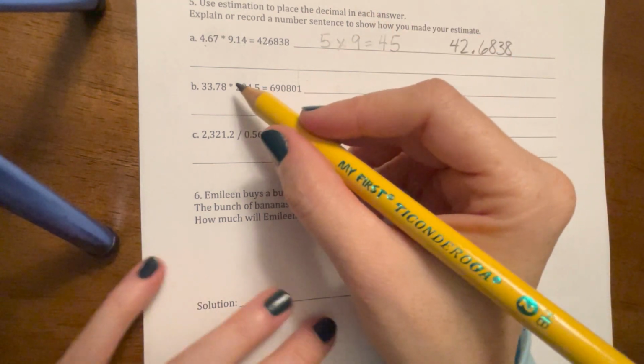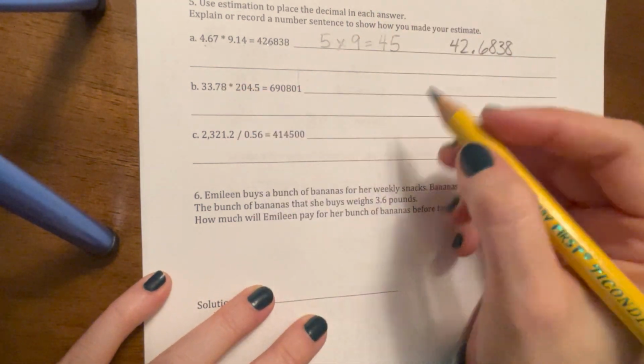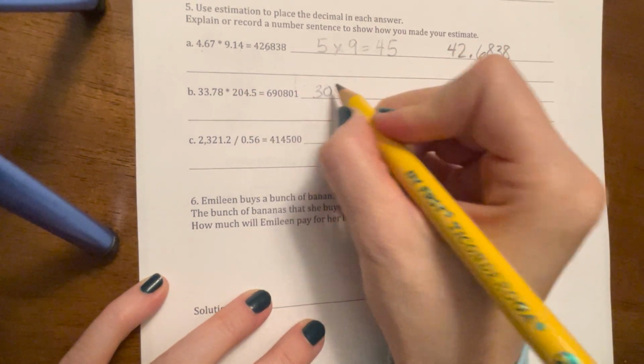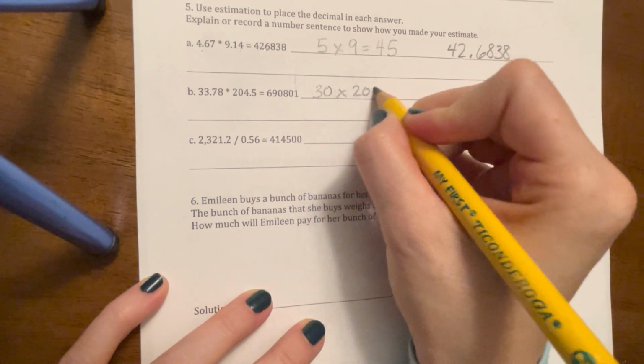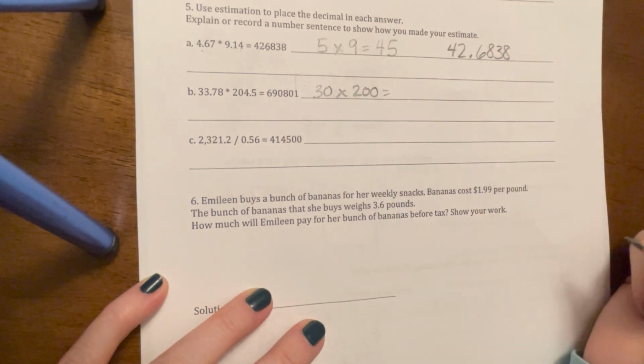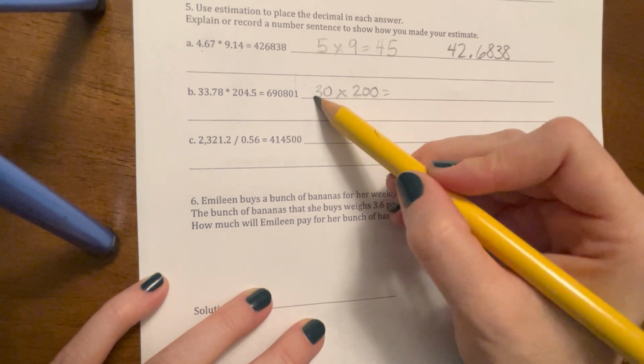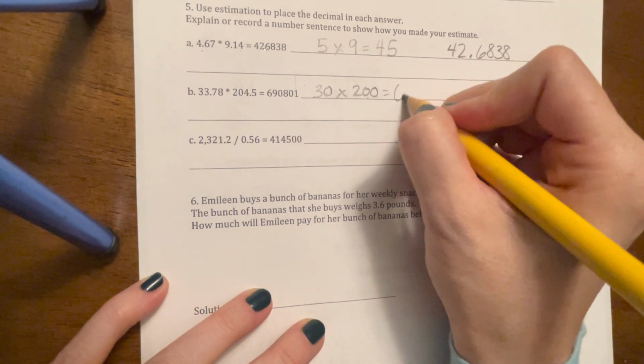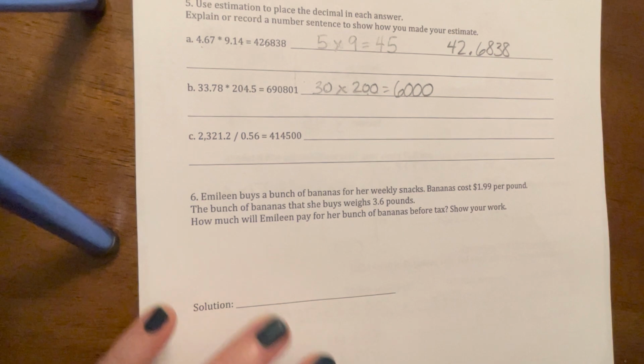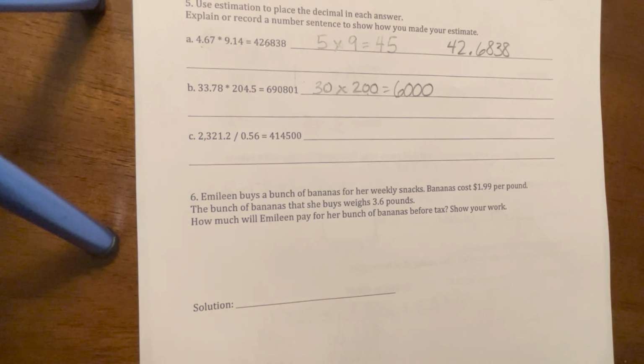Probably the easiest estimation would be 30 times 200, because I know easily that I can just multiply that and then add my 3 zeros on, which would give me 6,000 as my estimated answer, and that can tell me where my decimal place should go.